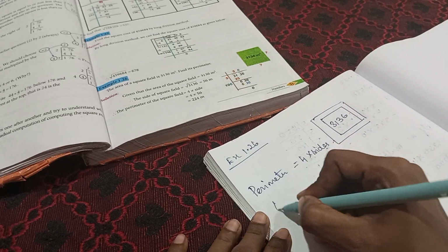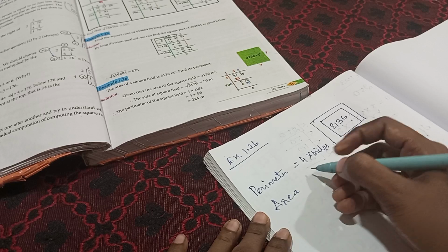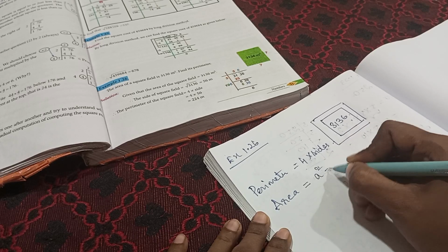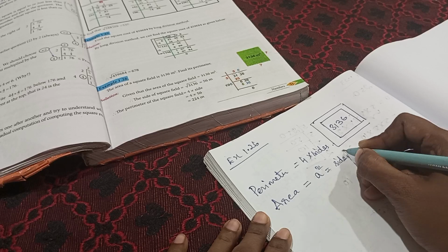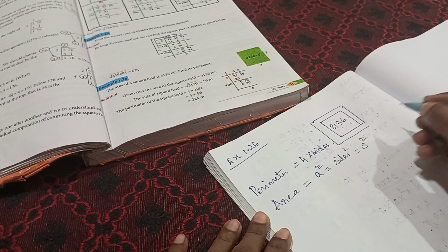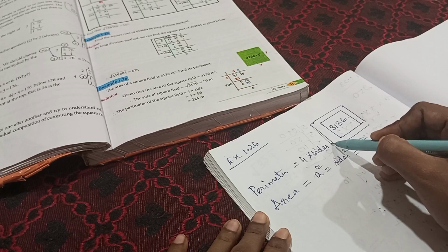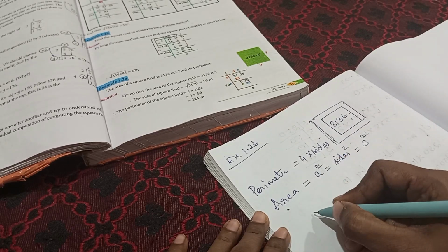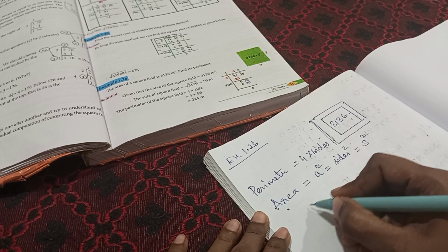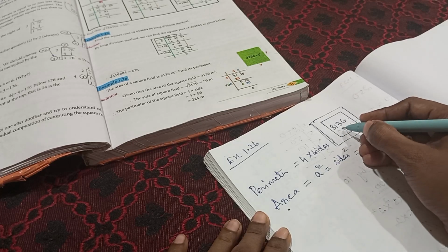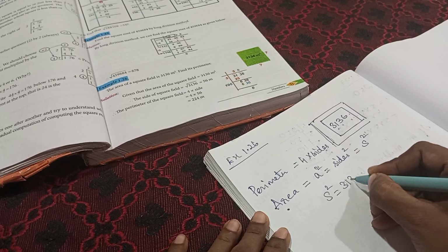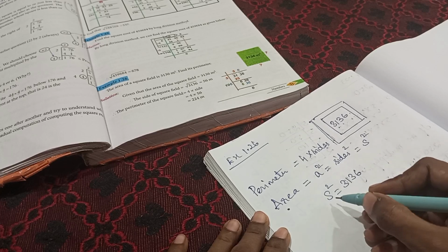Now, what is the formula of area? Area of a square is side square, or you can write it as s square. The side square is the area's formula. But they have given the area as 3,136, that is, s square is given as 3,136. So what happens now?